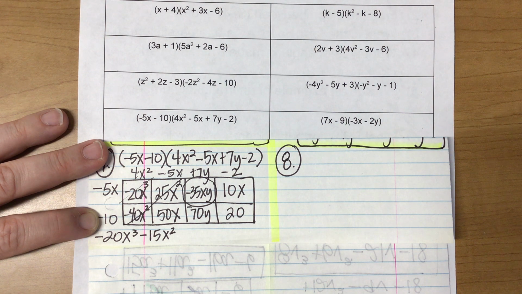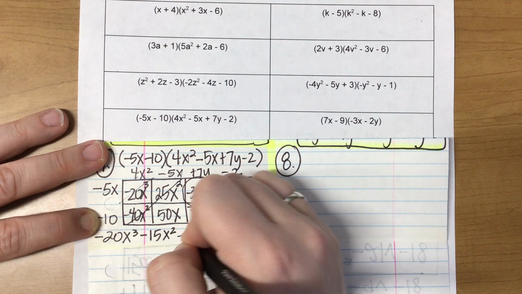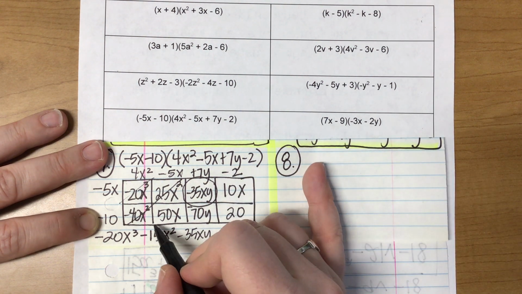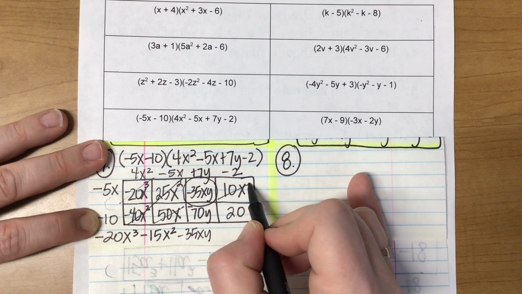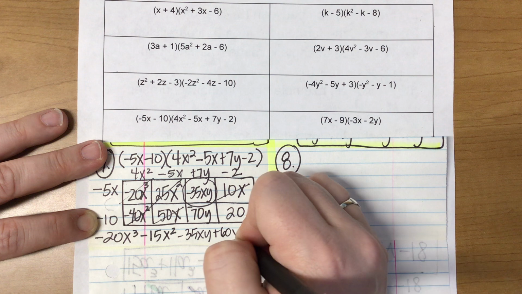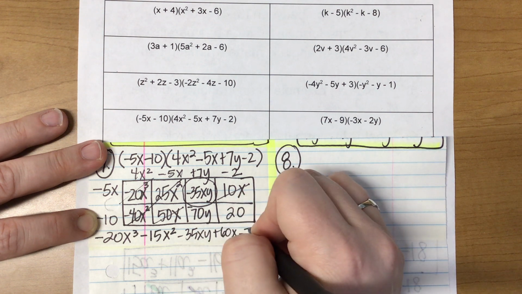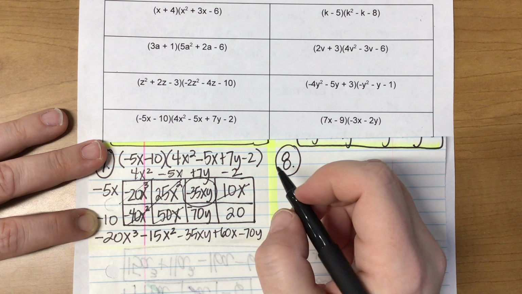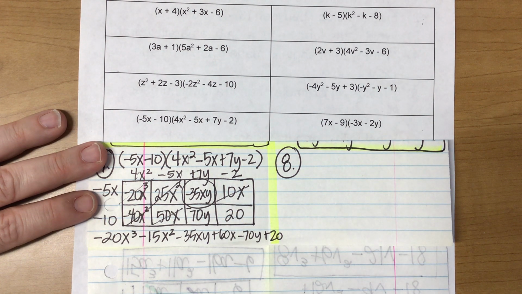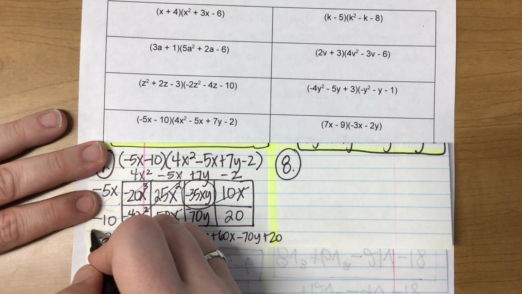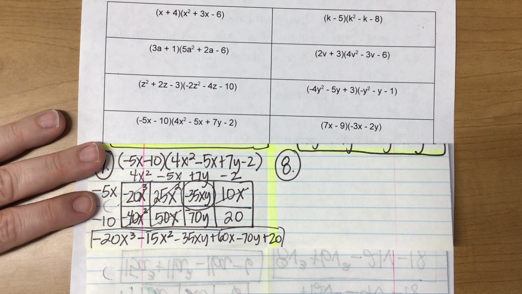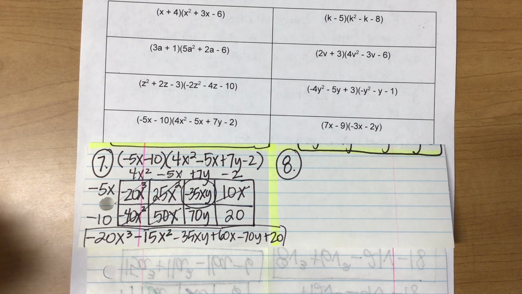Because it has a degree of 2, negative 35xy. Then non-diagonal, 50x and 10x is plus 60x, minus 70y plus 20. Woo! Yeah, right? I mean, that's a big one.